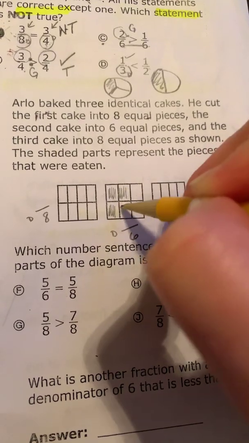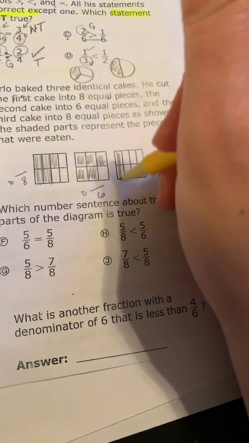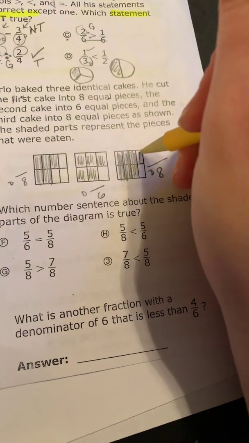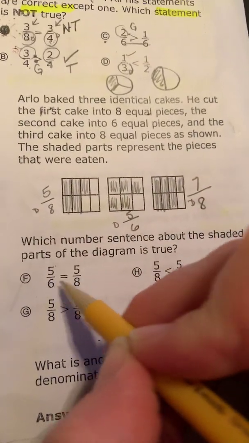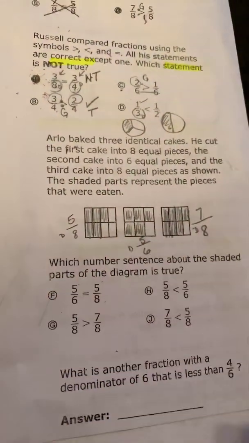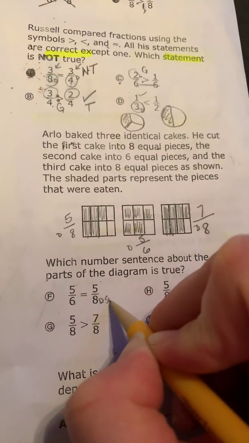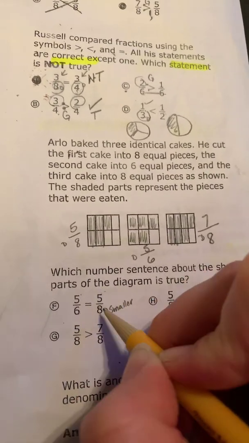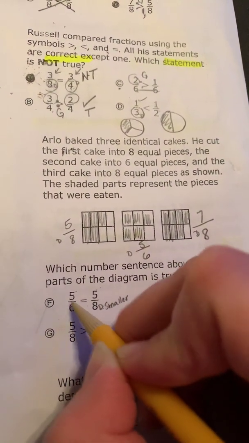So 5 out of 6, 5 out of 8, 7 out of 8. All right. Is 5/6 equal to 5/8? Are these equivalent in what is shaded? No. First of all, if you're divided into 8s, these are smaller pieces. So 5 out of 8 smaller pieces would be less than 5 out of 6, which would be bigger pieces.